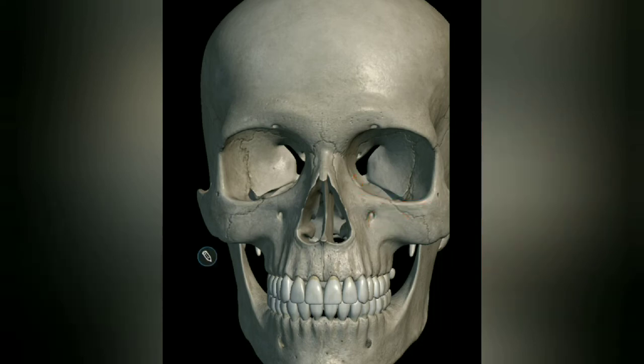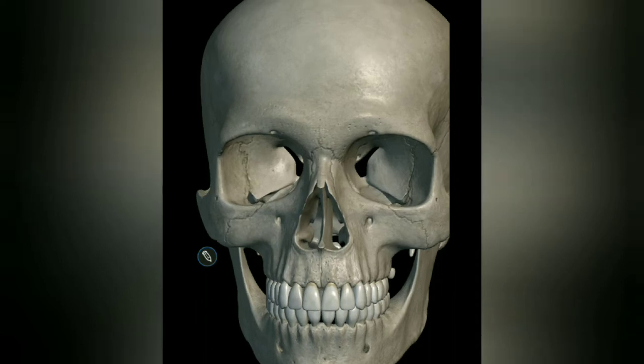The incisor fossa is above the incisor teeth, and the canine fossa is lateral to the canine eminence. This one is the incisor fossa, and this one is the canine fossa.